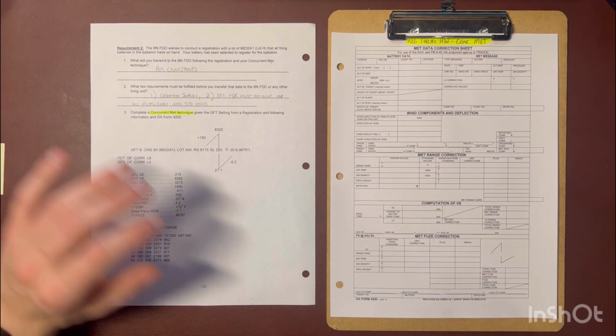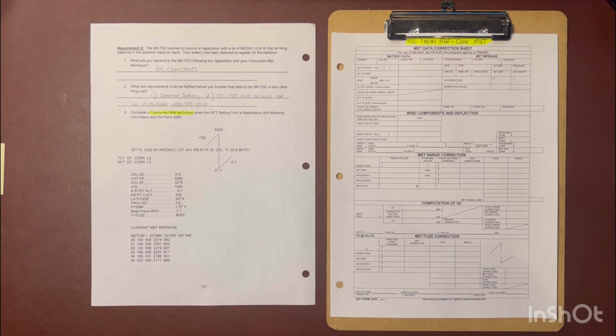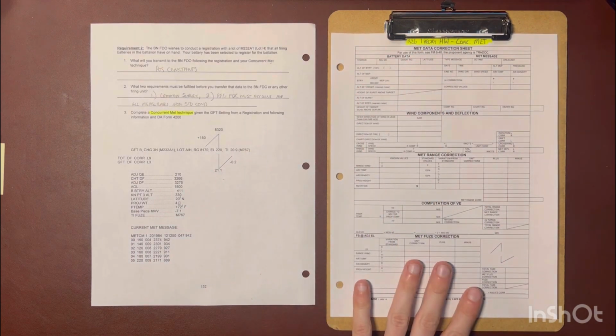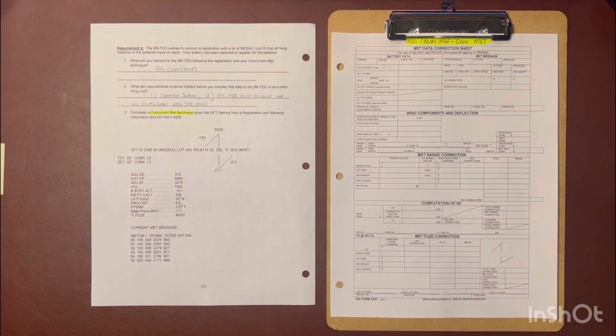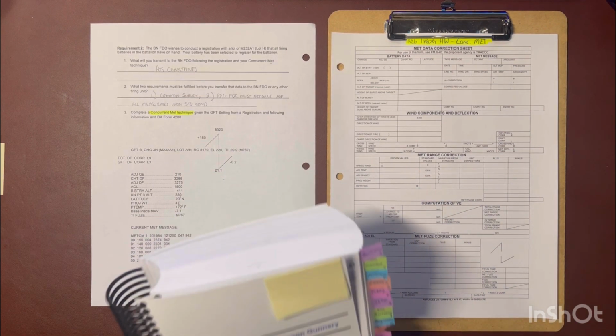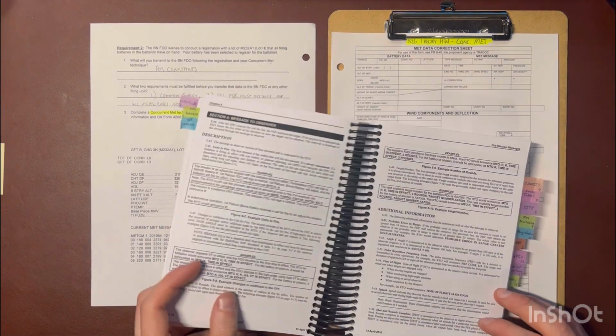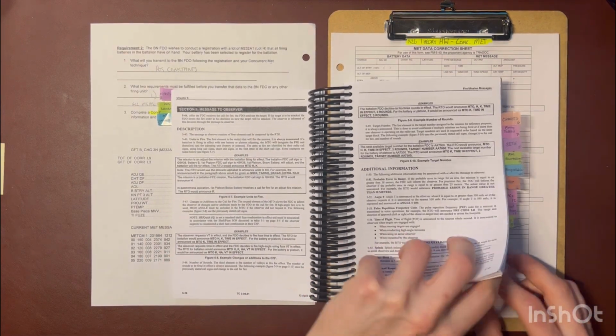So a couple materials I'm going to need for my concurrent MET technique, right? I'm going to need a fresh blank DA Form 4200. So I'm going to have that in front of me right here. I'm going to have my TC here, right? I'm going to refer to chapter 11, which is meteorological techniques.